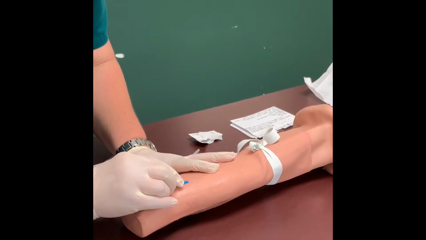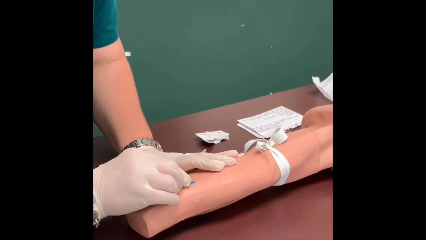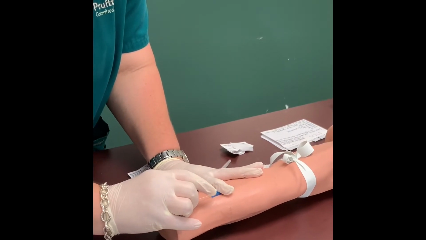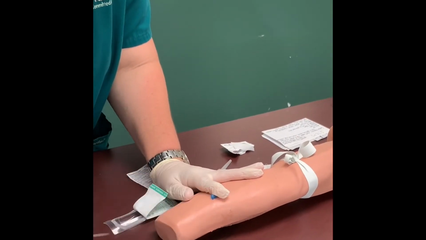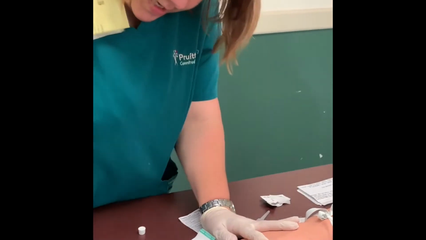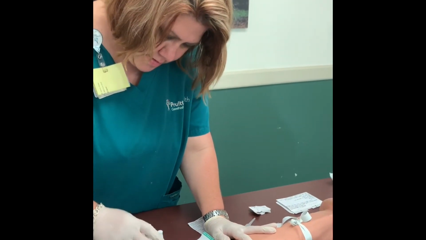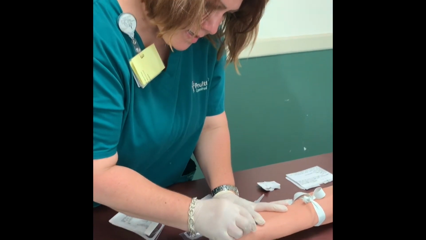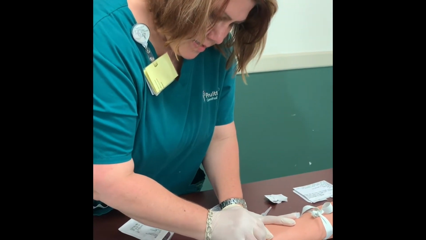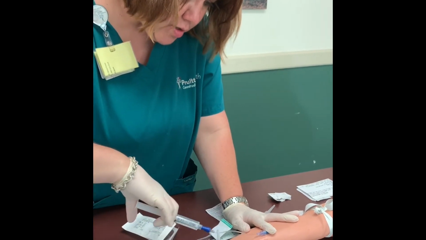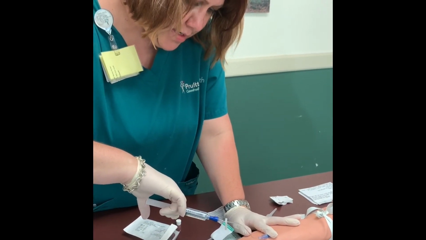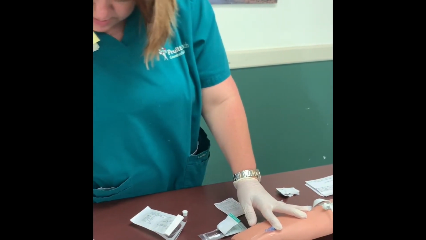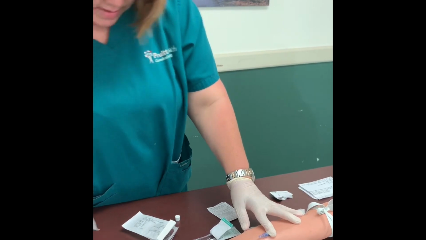And once you get in, you want to advance your catheter, not your needle, because that's how you can cause some of those problems. And you want to hold that in place there. Discard that. Hook your extension tubing up to it. And then you want to make sure that it flushes fine. Make sure all the juice goes in. Once it flushes okay, then you can anchor it down.